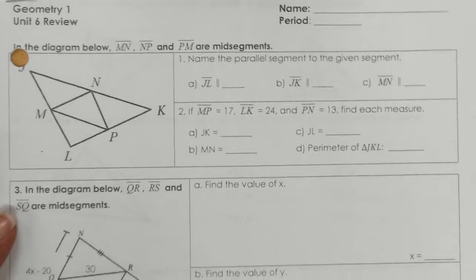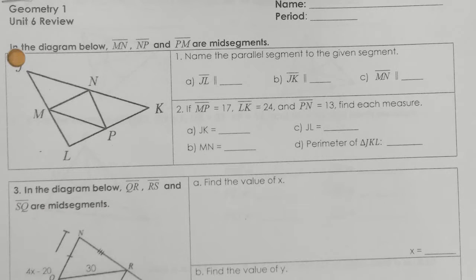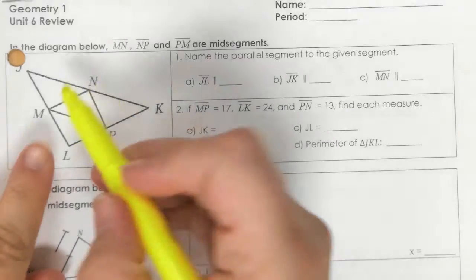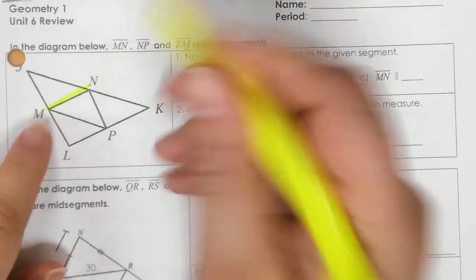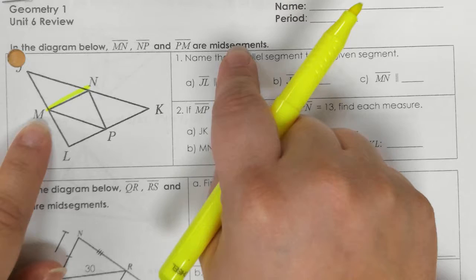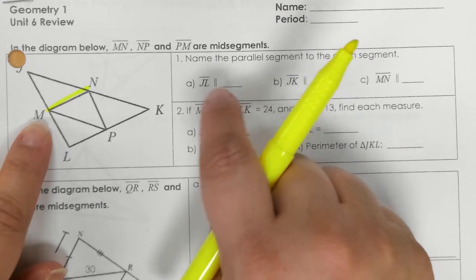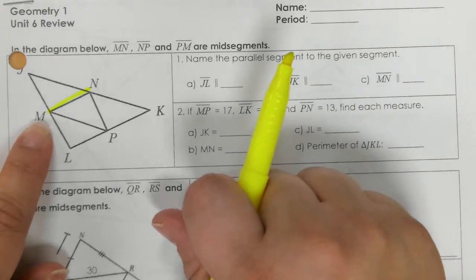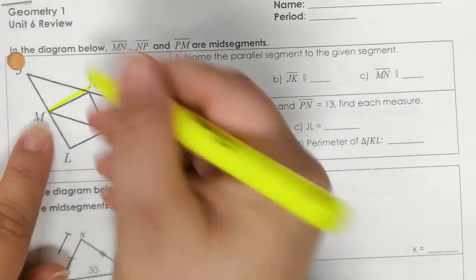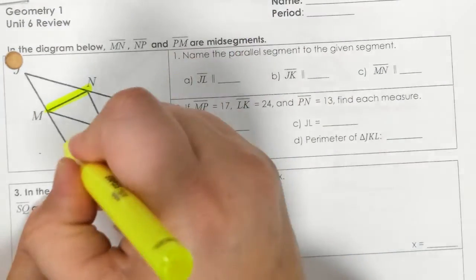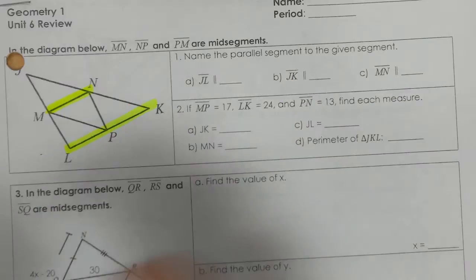For the first part, in the diagram below, we know that MN, NP, and PM are midsegments. And so here it wants to know what is the segment parallel to each of these given segments. So the first one given was MN. It is parallel to LK.